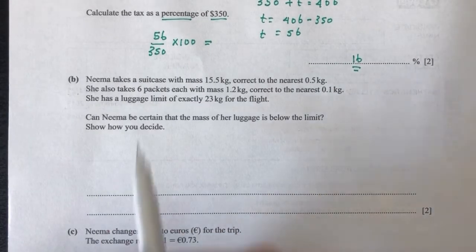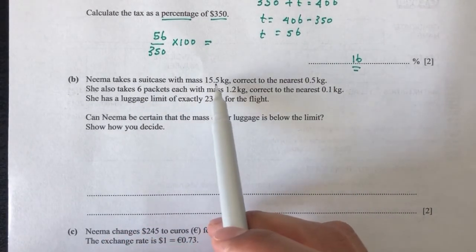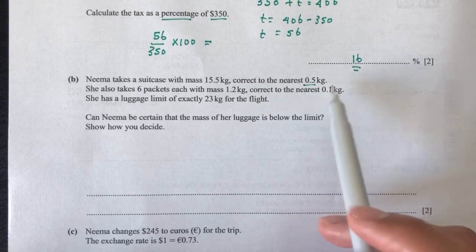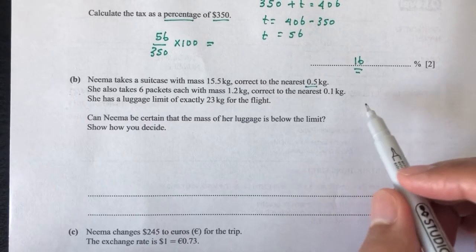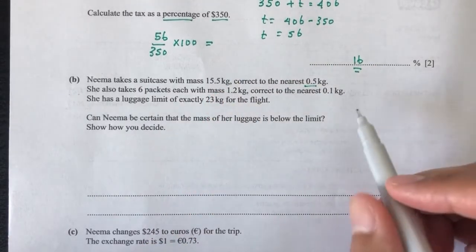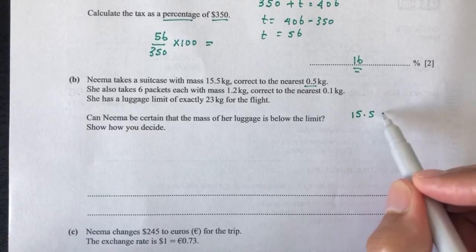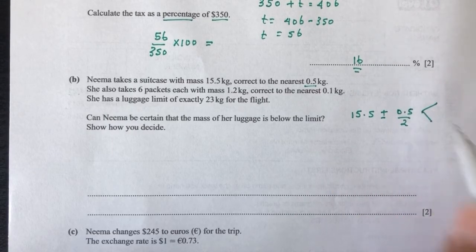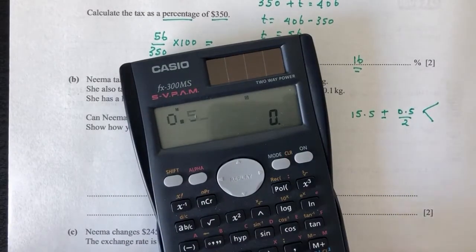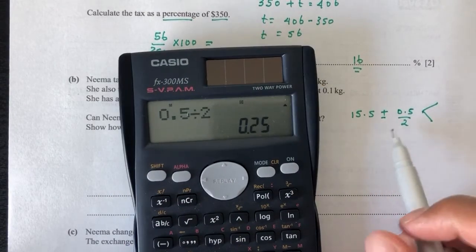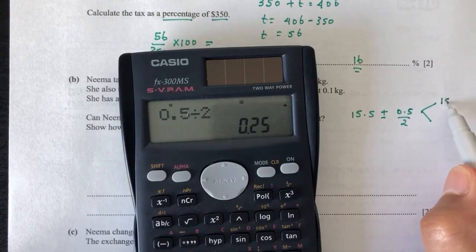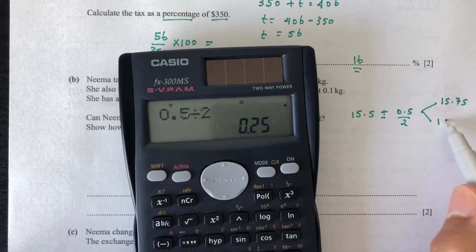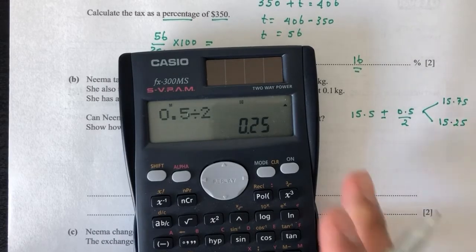Part B: Nima takes a suitcase of mass 15.5 kg, correct to the nearest 0.5 kg. So we can find the lower and upper bound of this mass. 15.5 plus minus 0.5 divided by 2. So what is 0.5 divided by 2? So 0.5 divided by 2 will be 0.25, which means this will be 15.75 and this will be 15.25 as the lower bound.